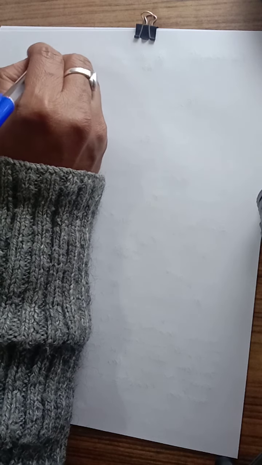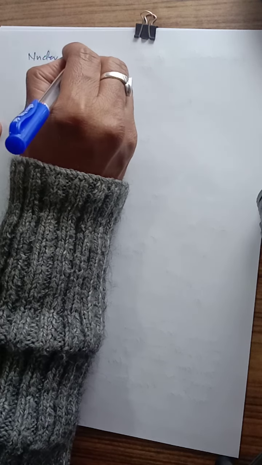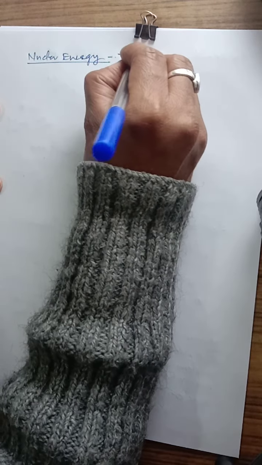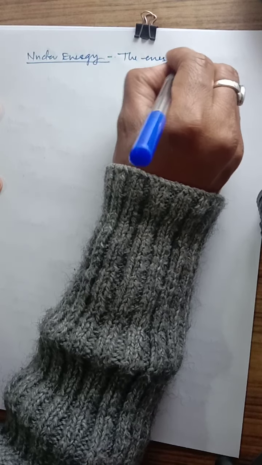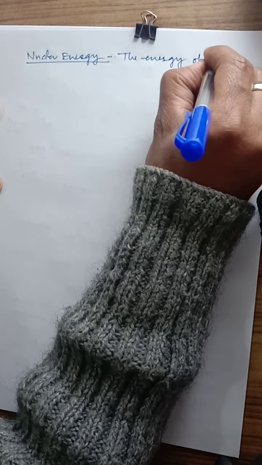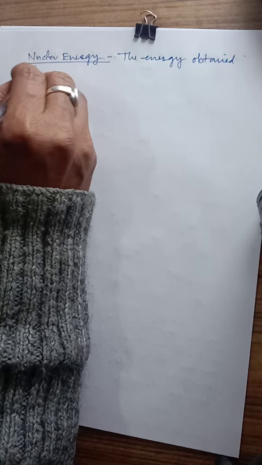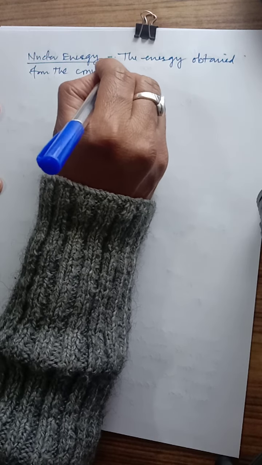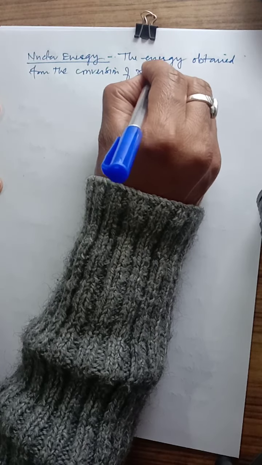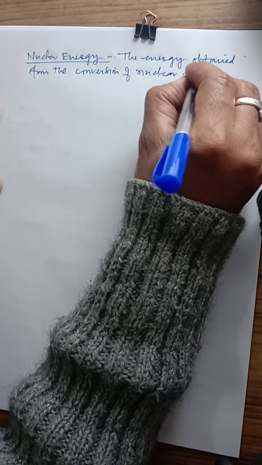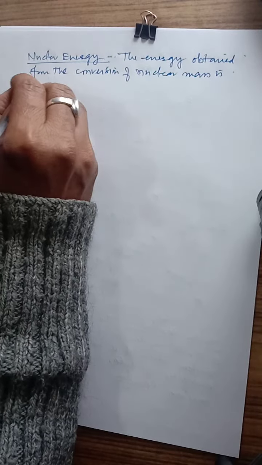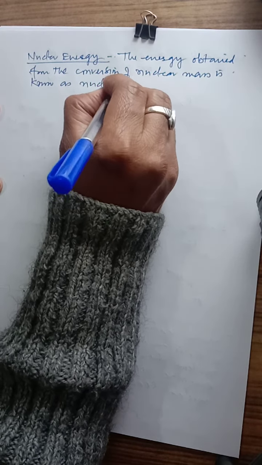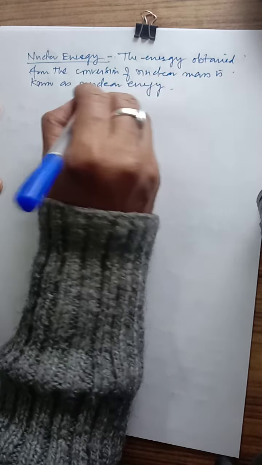Next is the nuclear energy. The energy obtained from the conversion of nuclear mass is known as nuclear energy.